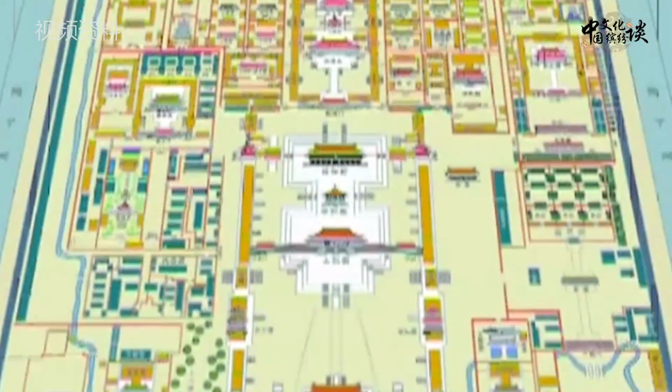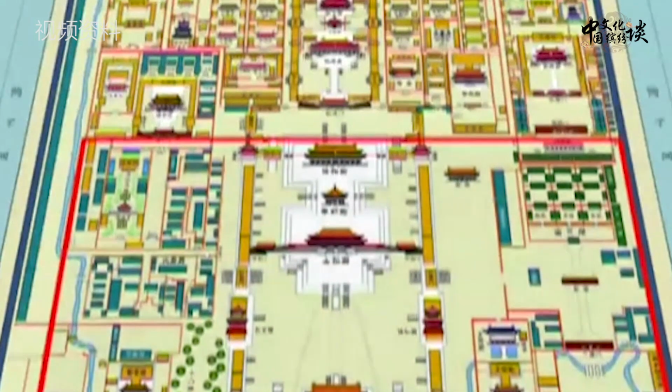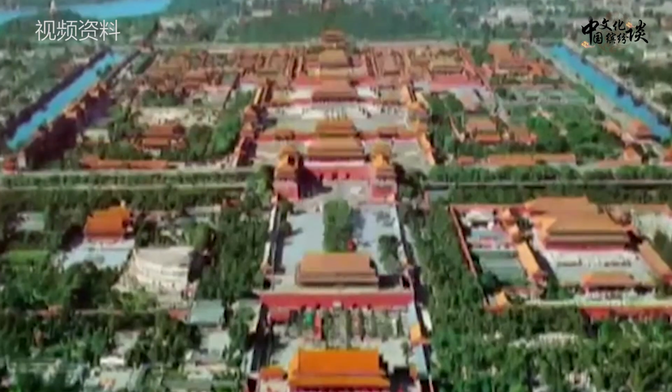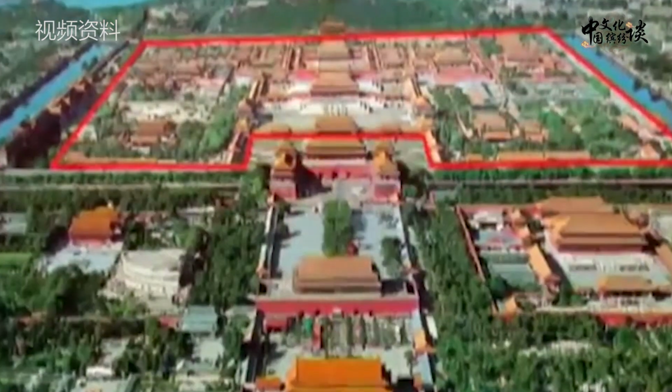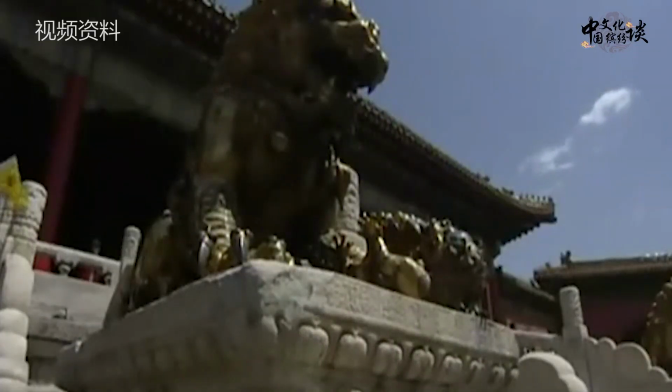As for the front and rear sections, the layout of the Forbidden City follows the principle: the official court in the front and the residential court in the rear, as recorded in the Rites of Zhou. In Chinese, we call it Qian Chao Hou Qin. The Gate of Heavenly Purity separates these two sections.